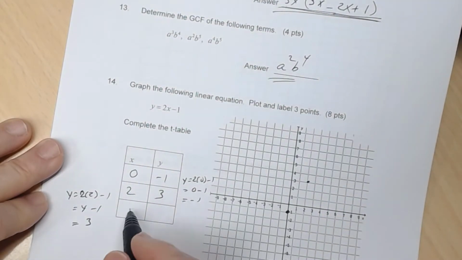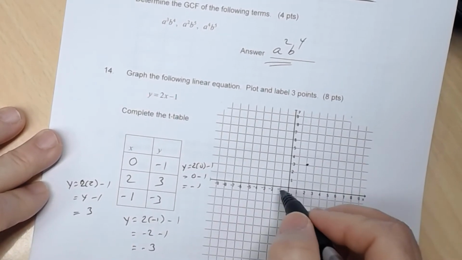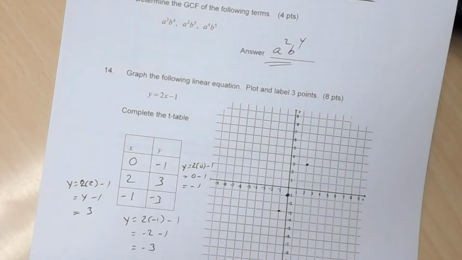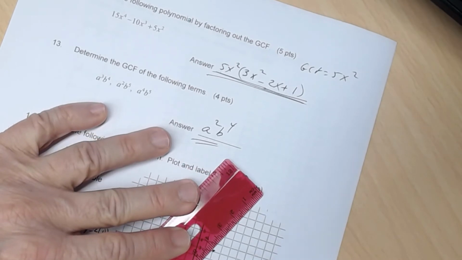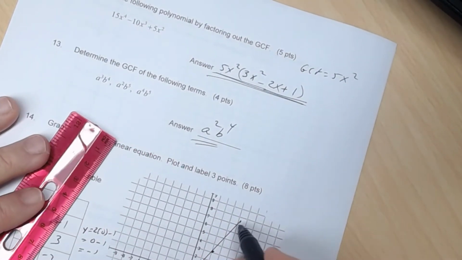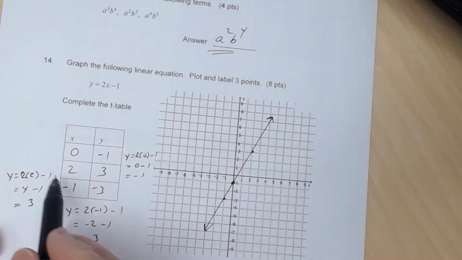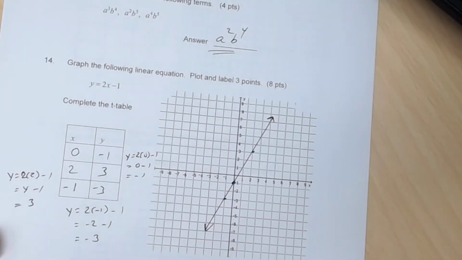If x is, let's say, negative 1, I get y equals 2 times negative 1 minus 1. So that's negative 2 minus 1, which is negative 3. So I get negative 1, negative 3, which is here. And then all you do now is just use your ruler, use a straight edge to graph this line. And don't forget your arrows. Don't forget these arrows. All right, now, there could have been an infinite number of possibilities here, as long as it fit within this grid.